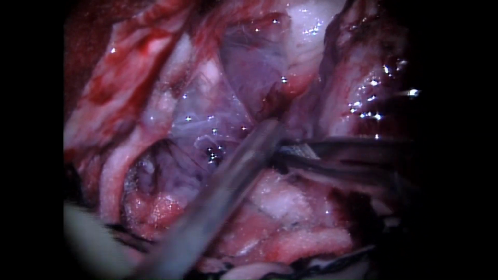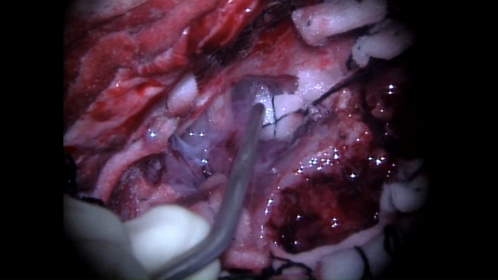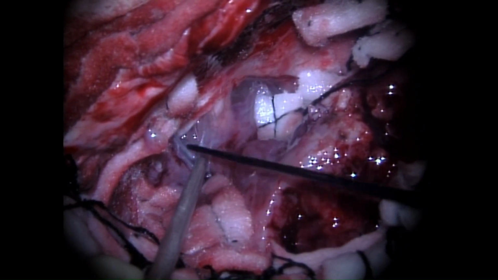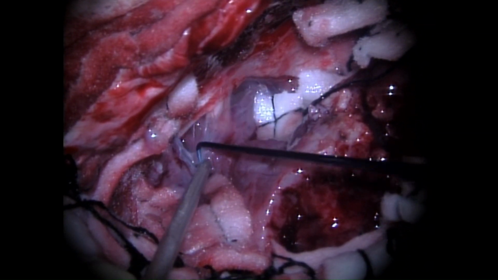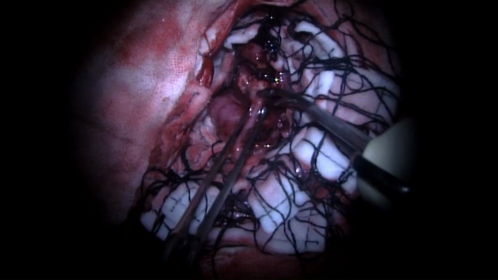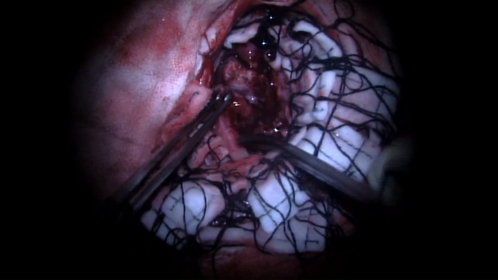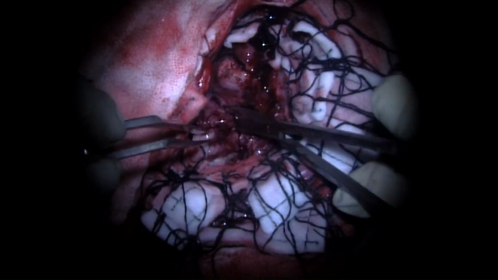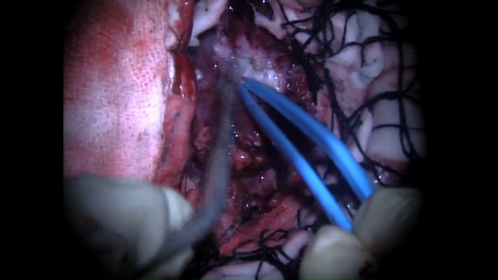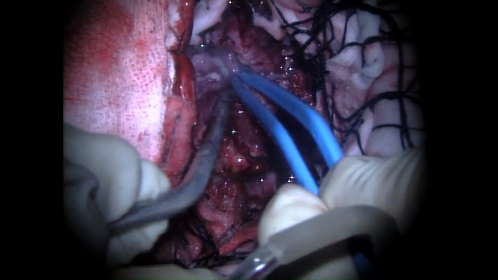Here you can see the arachnoid being dissected around the area of the optic nerve on the right side, and then using the arachnoid to deliver the tumor without causing any damage to the surrounding critical neurovascular structures.